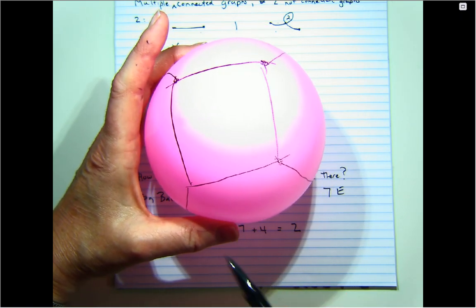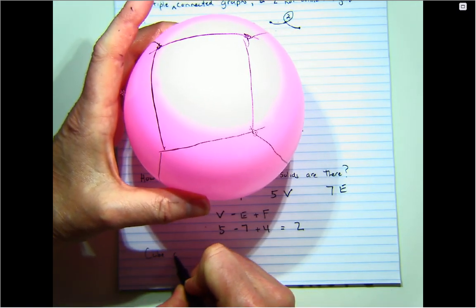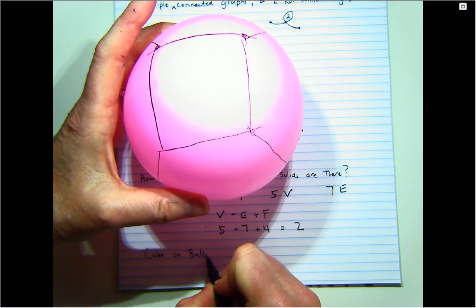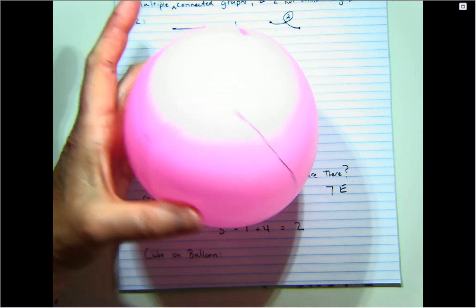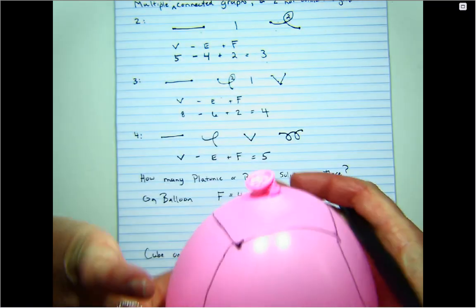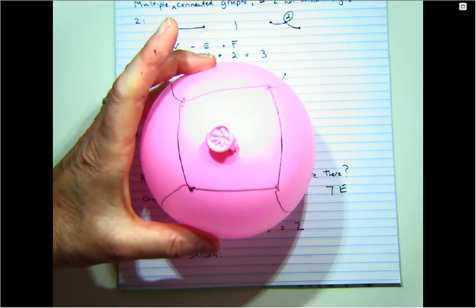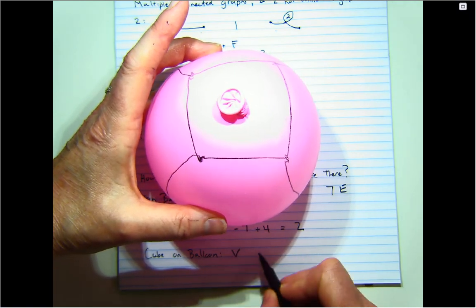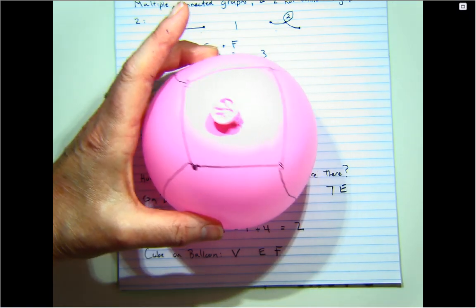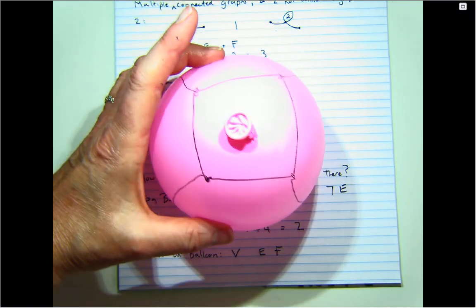Okay. All right. So now I'm putting the cube on the balloon. And can you see how it's supposed to represent a cube, but it has one face with the air hole in it. So let's go ahead and write the vertices, edges, and faces of a cube for this connected graph.